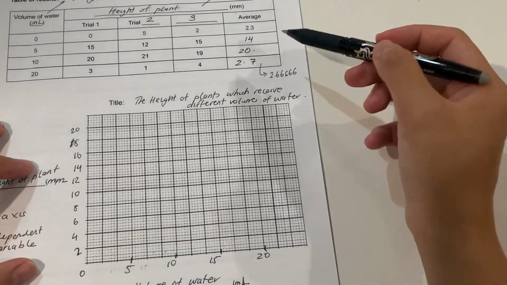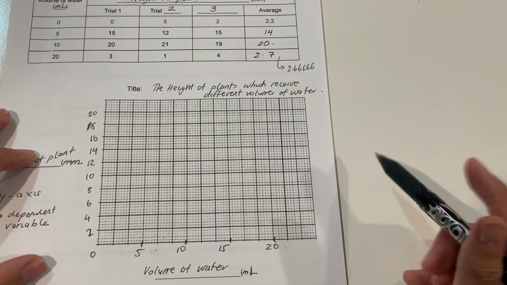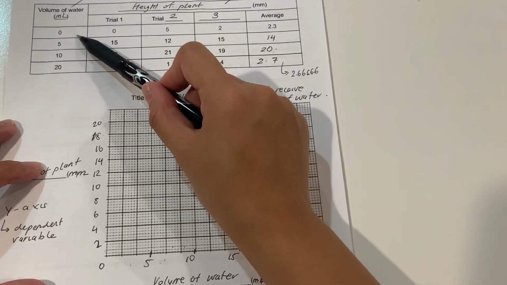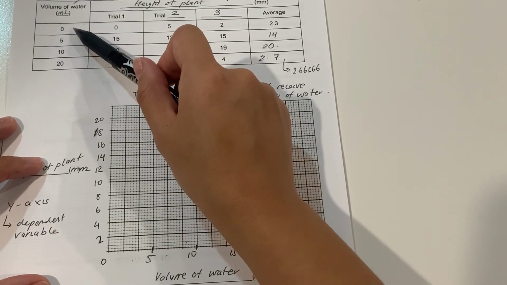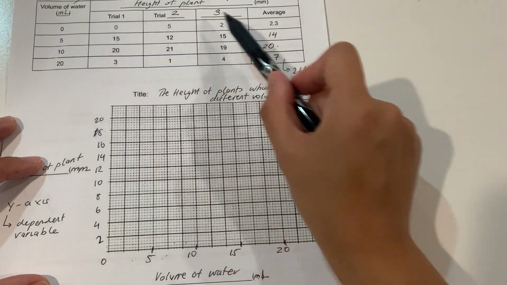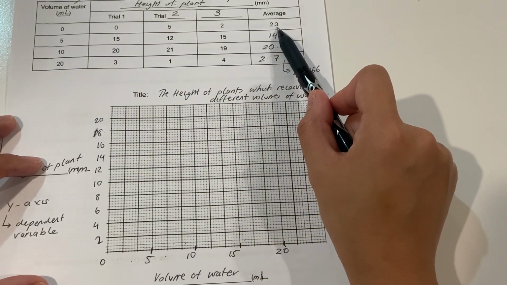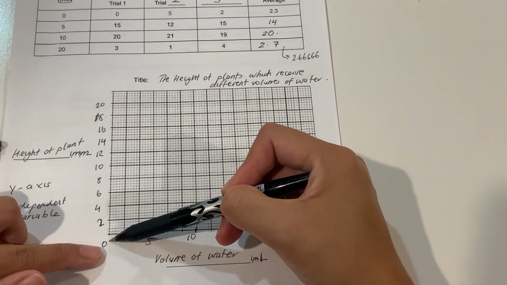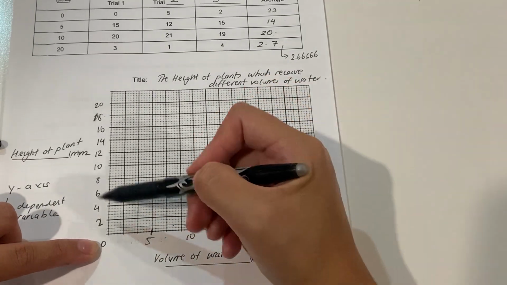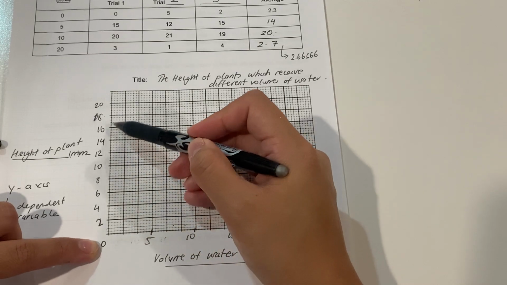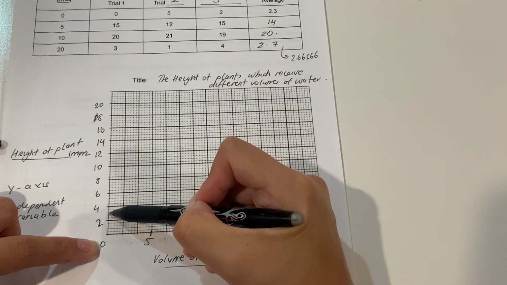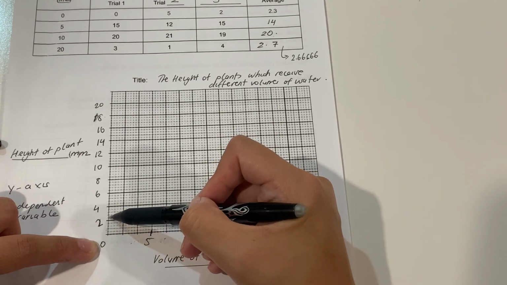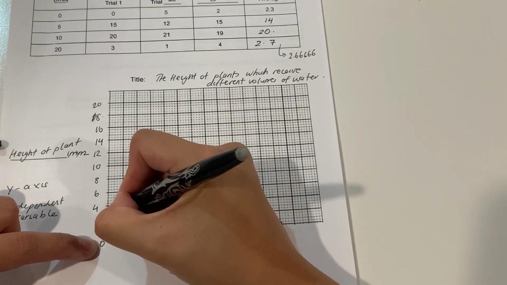Again, remember, you only plot the average values. So let's start with our 0 mils. When the plant received no water, or 0 mils of water, the average height of the plant is 2.3 millimeters. So if we go to 0, we find the point 0, and we find 2.3 on this scale. Now this is 2. In the middle is 3. Isn't that right? Because in the middle of 2 and 4 is 3. And obviously 2.3 will be around here.